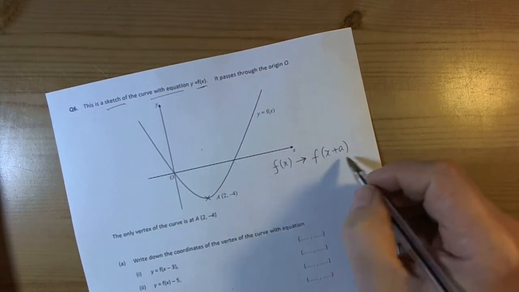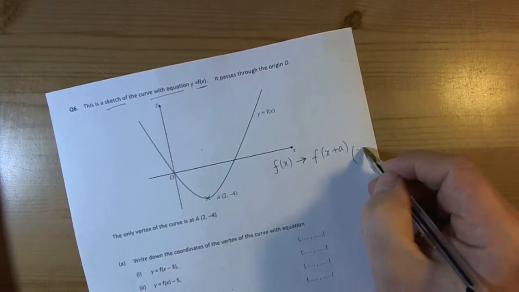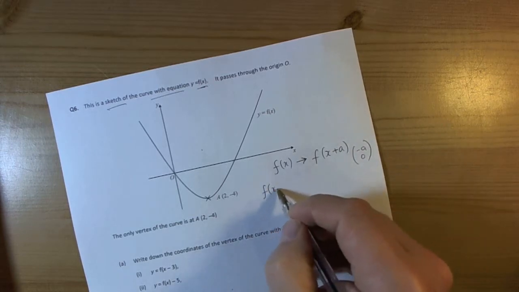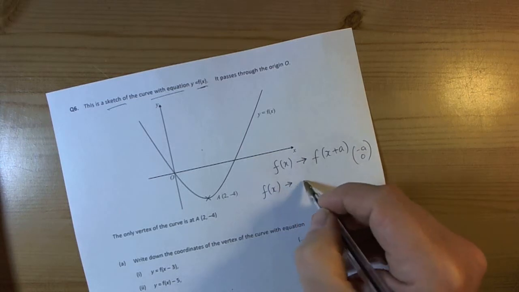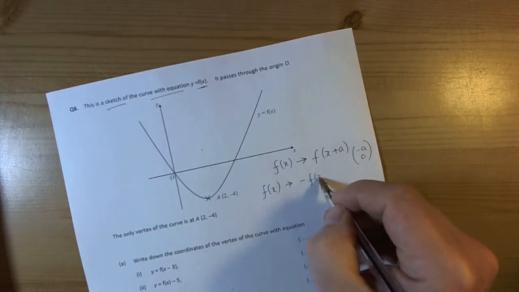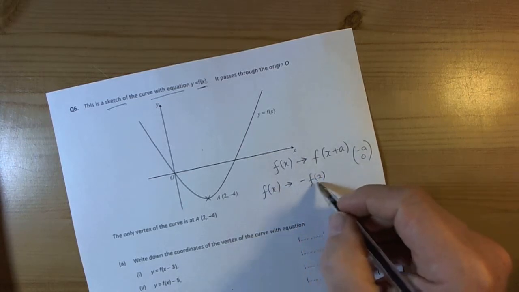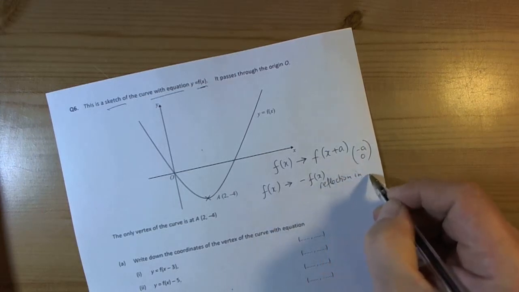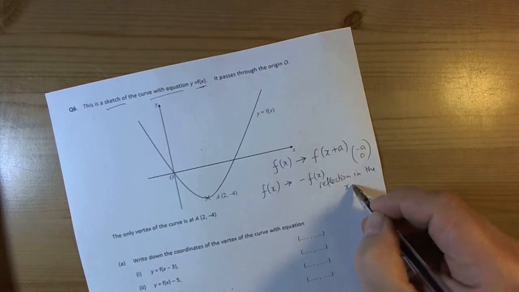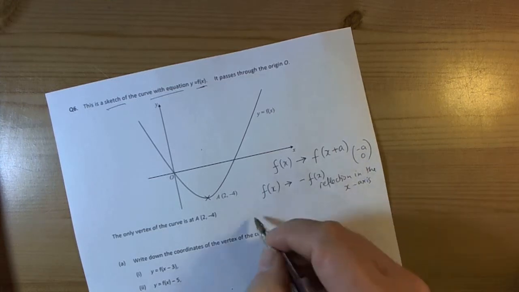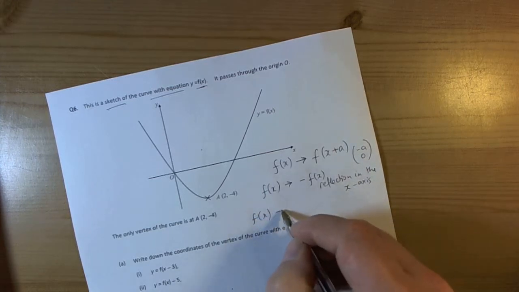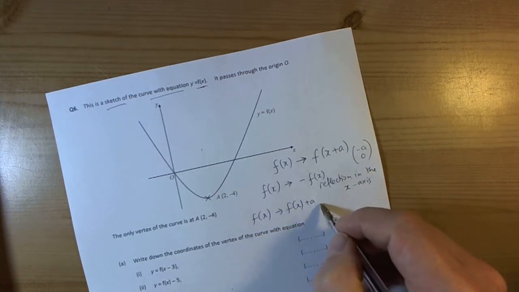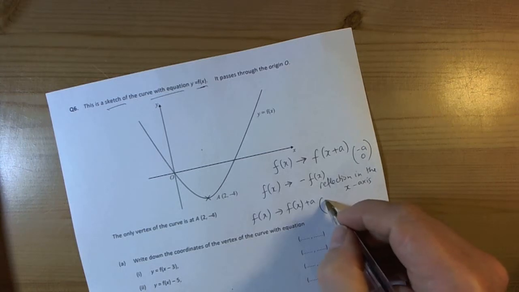inside the bracket, then that means it's translated by negative a, 0. If we do something to the function and we do it outside the function, so maybe a negative outside the function, then this causes a reflection in the x-axis. If we take a function and we just add a constant to the outside of it, then again that's a translation of 0, a.